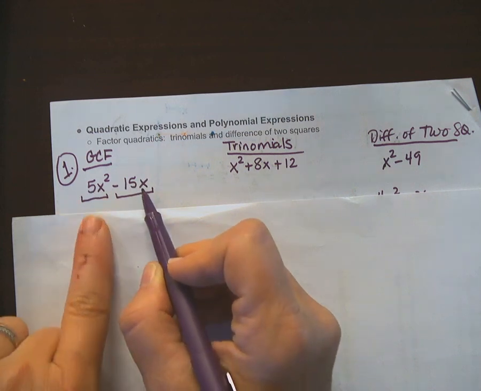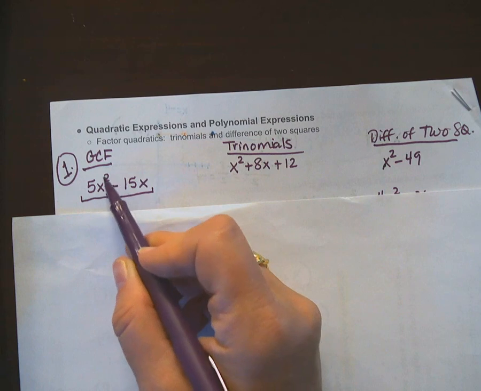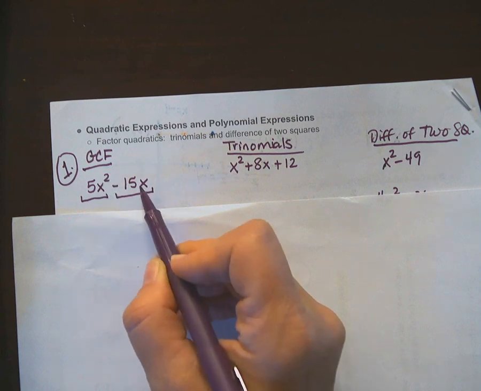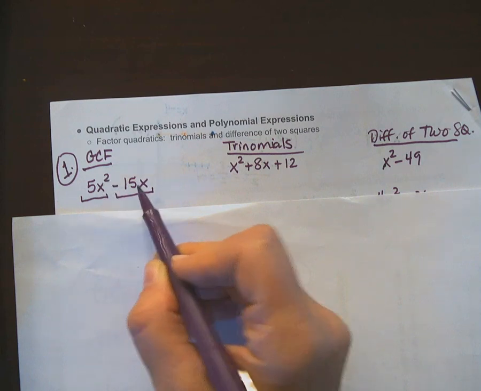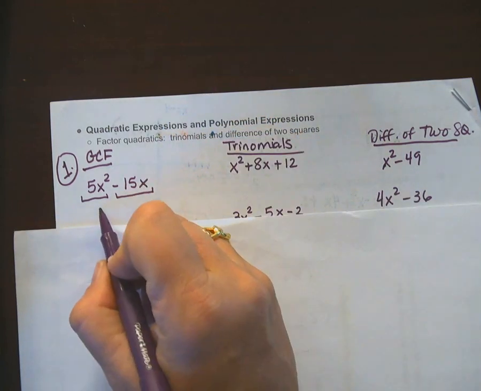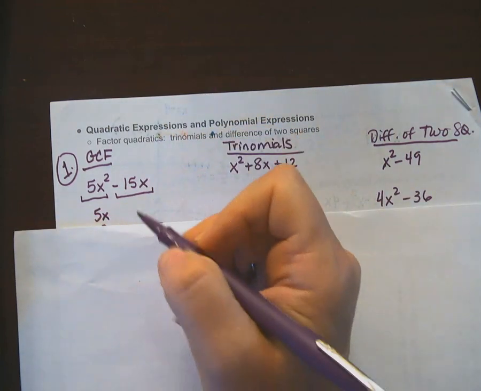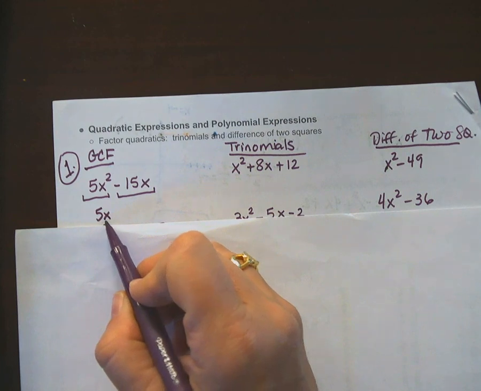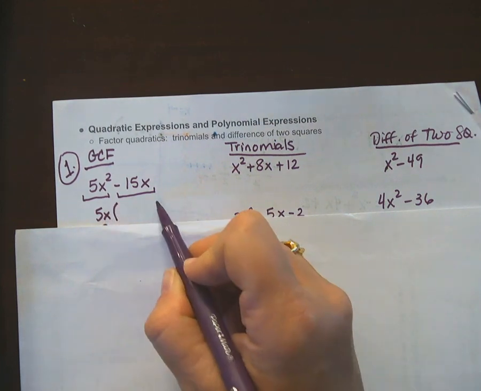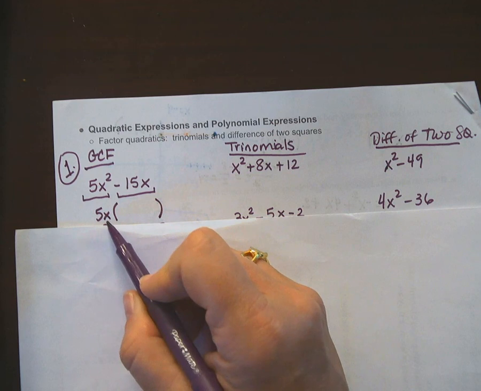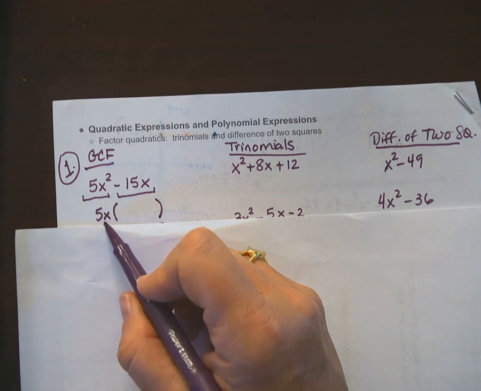But then you look at the variables. And what's the greatest variable part that they both have? Notice they both have at least one x. So our greatest common factor is going to be 5x. And we pull that to the front of the problem. And then we put our parentheses because this is like doing distributive property in reverse.